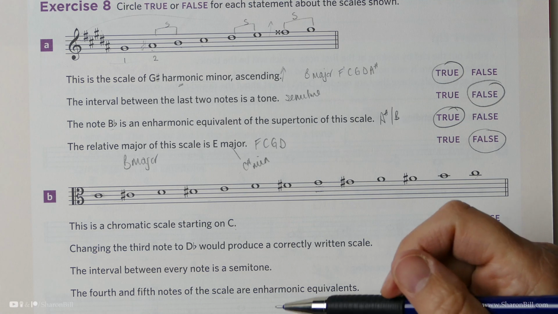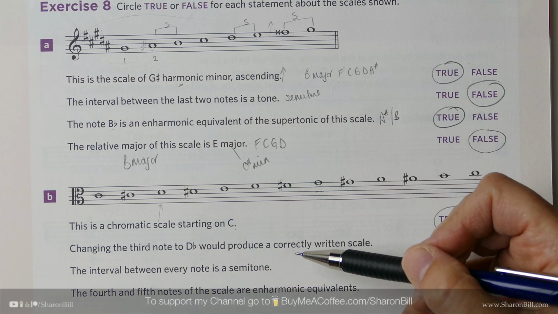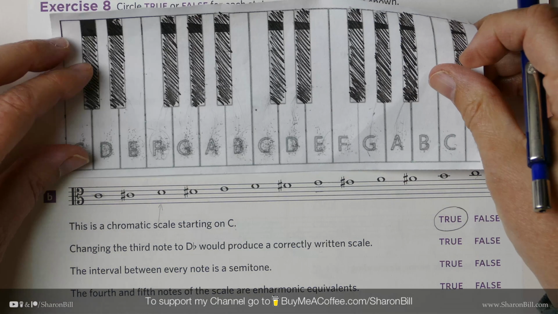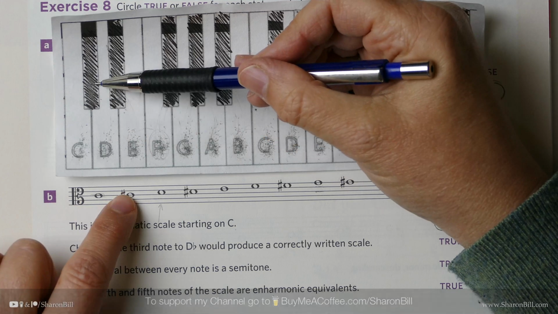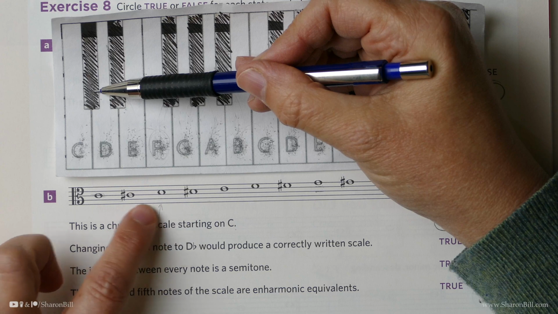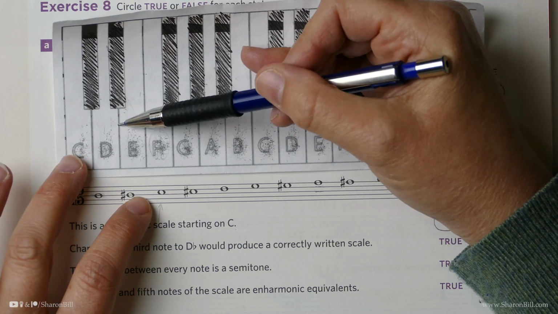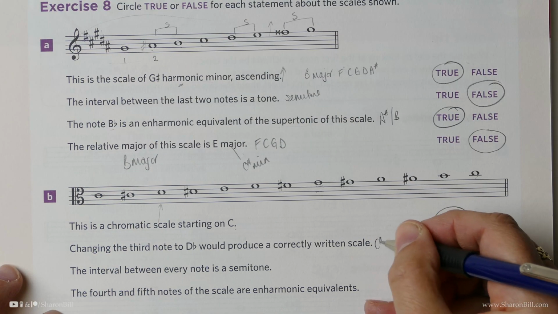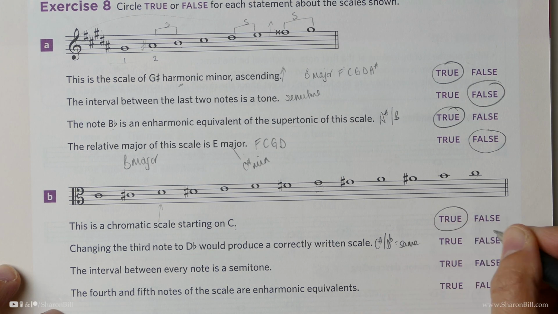Now, is it true or false that changing the third note to a D flat would produce a properly written scale? Let's think about this. So we have a C sharp. If we change this to a D flat, we're actually doing the same thing twice, aren't we? That would be duplicating a note, not just keeping it moving upwards in semitones, because C sharp and D flat are the same, and so that's false.